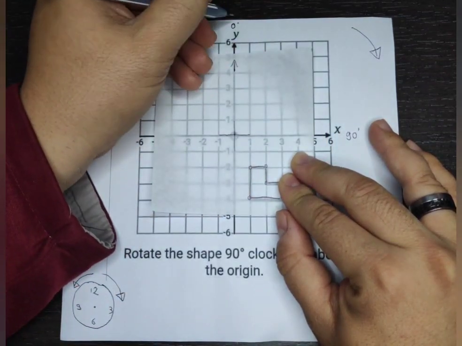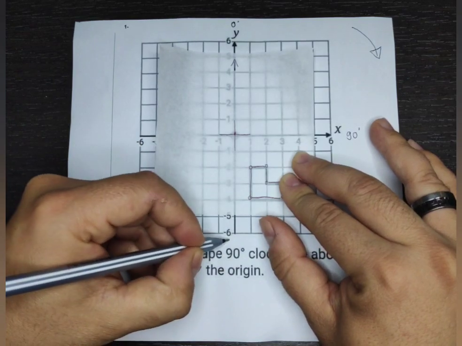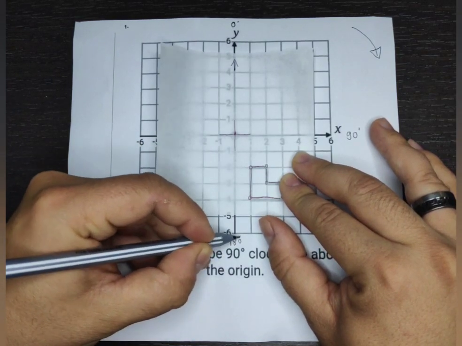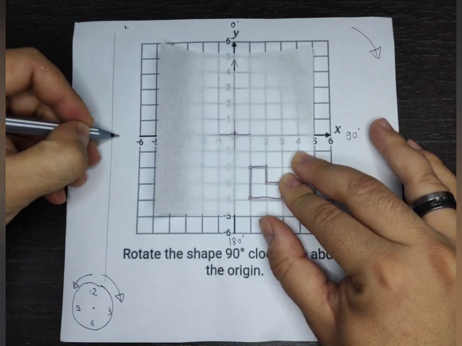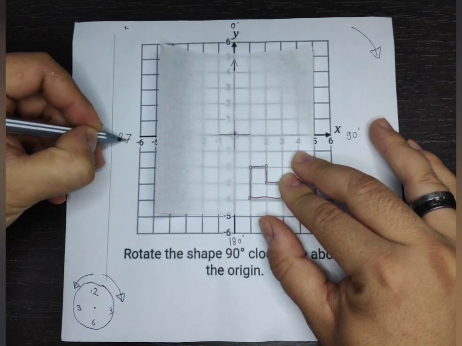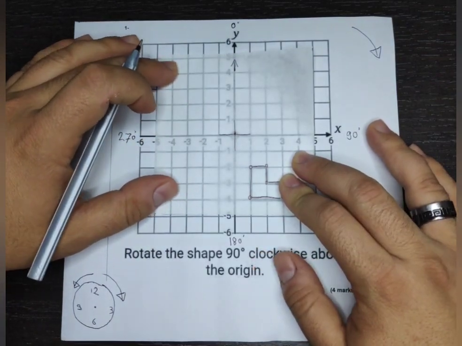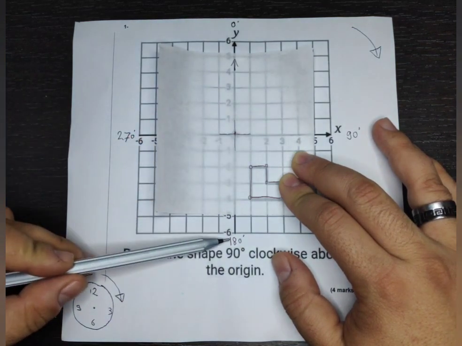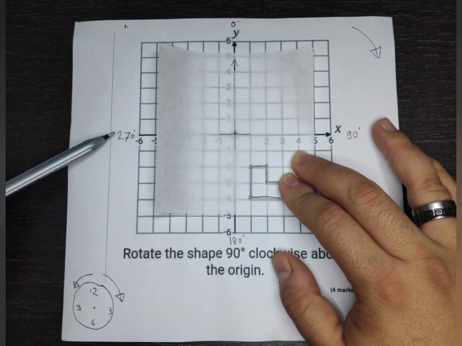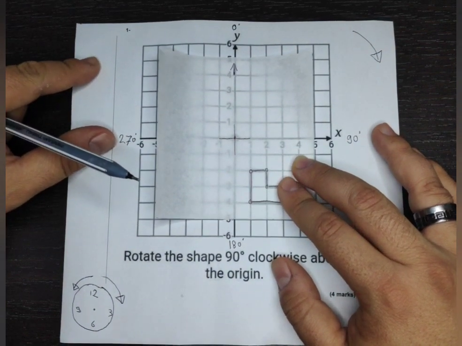So here 0 degree, here 90 degree. And if we're moving, the 180 will be here. Very good. And then 270 will be here. Very good. Now, after putting the 0, the 90, the 180, and 270, I'm going to show you how to rotate the shape in any angle you want.